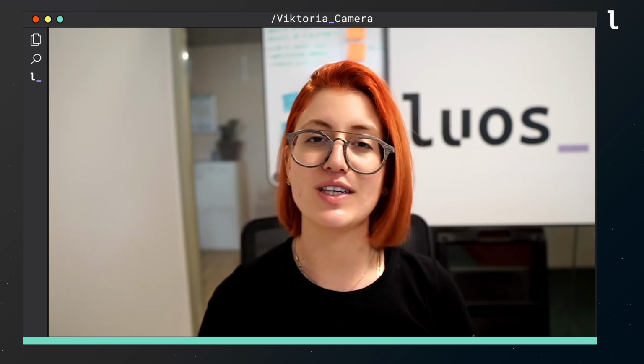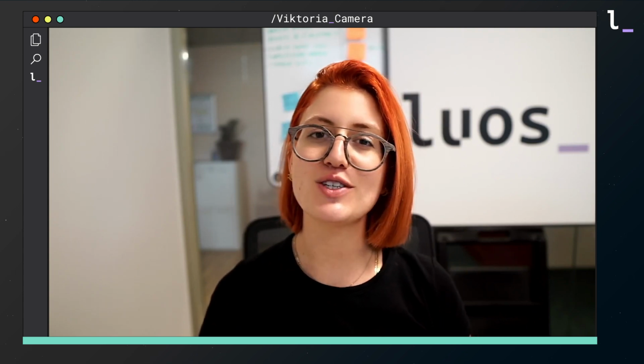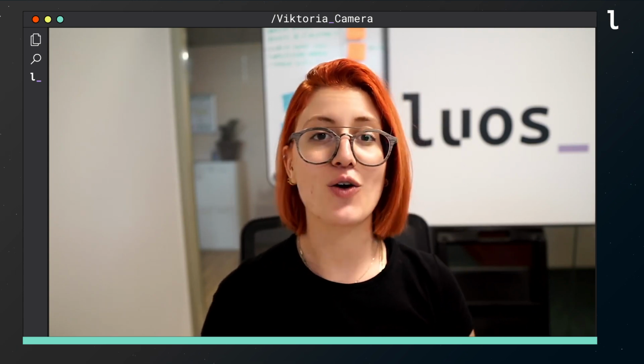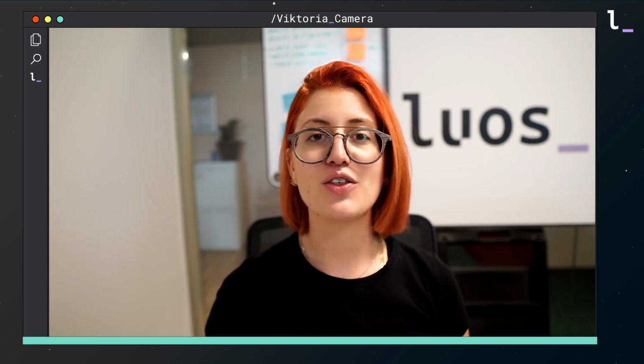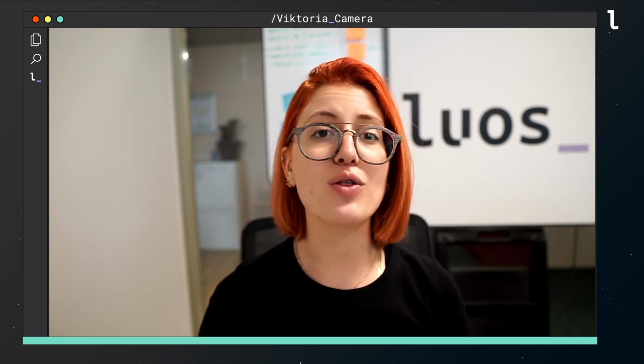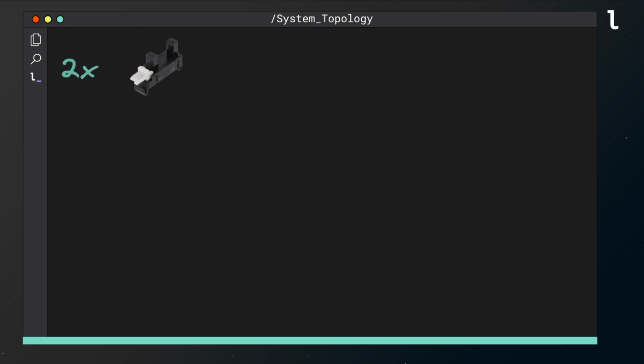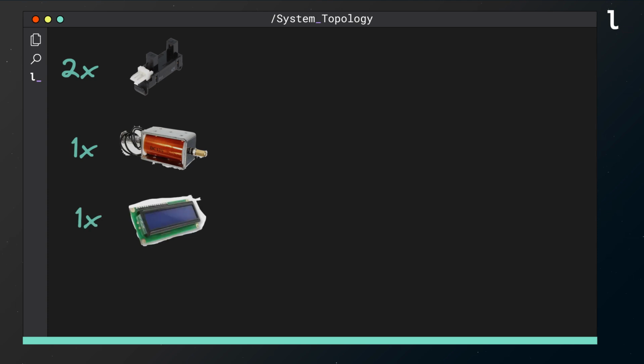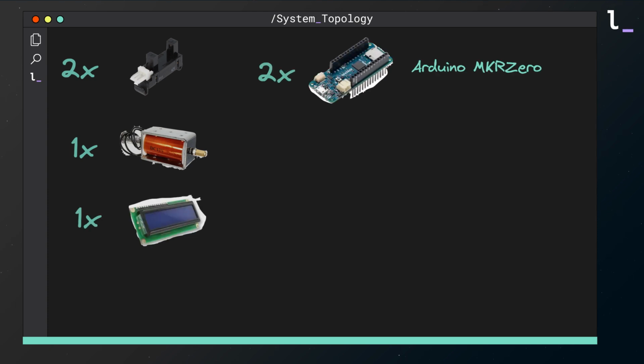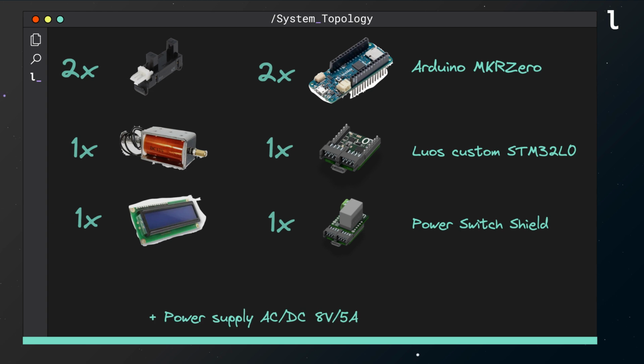In this video, we'll introduce and integrate the Luos engine real-time mechanism called timestamp. In the first step, I have integrated all the components I will use for the ball catcher project. I am using 2 photomicrosensors, 1 solenoid, 1 LCD screen, 2 Arduino MKR0s, 1 Luos STM32L0 based custom board, a power switch shield, and a power supply of at least 8 volts.